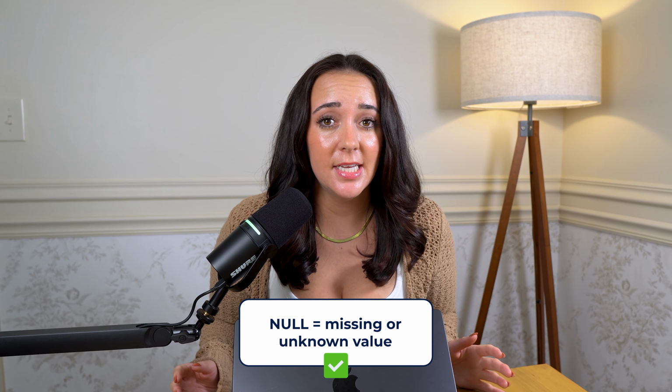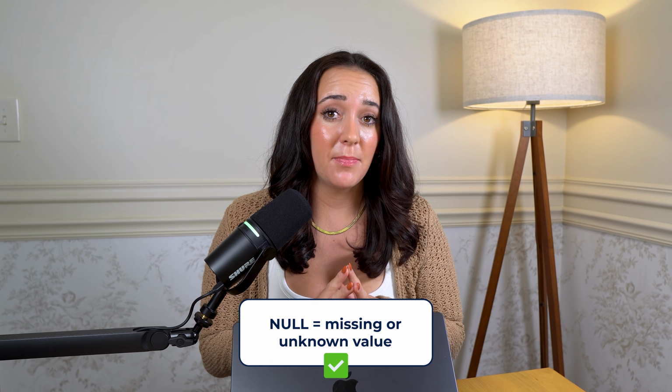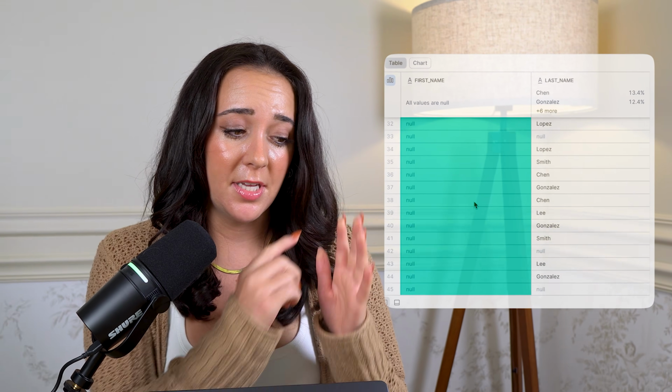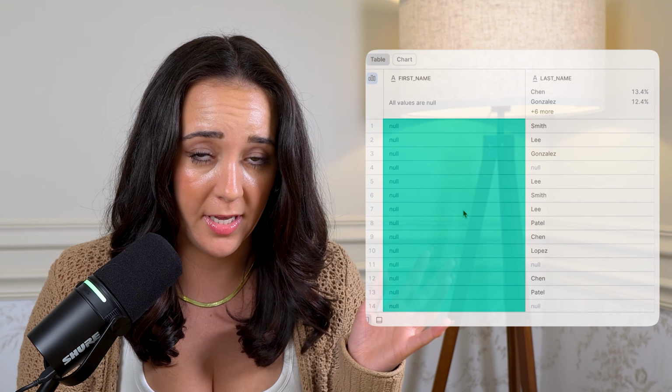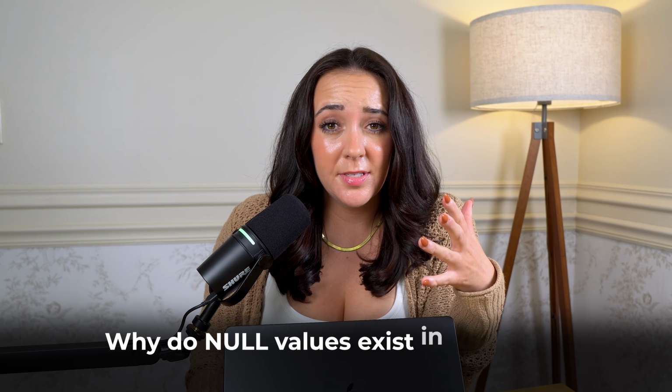So first things first, what actually is a null value? Is a null value zero? A null value is not zero, it's literally a missing or unknown value. In the database, you can tell that it's a null value because it'll say null in light colored letters usually in the cell. So why do null values exist in business?